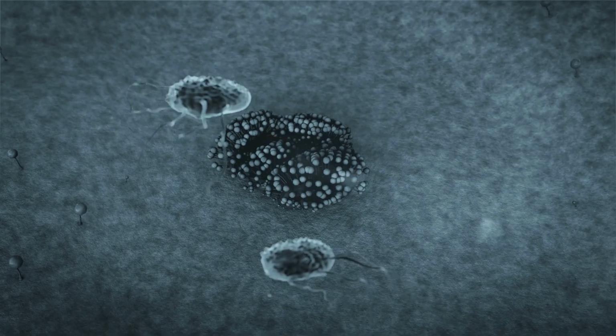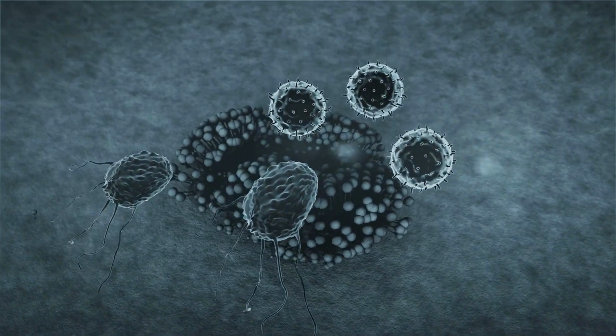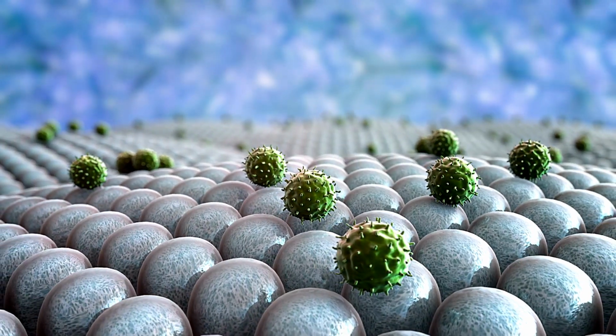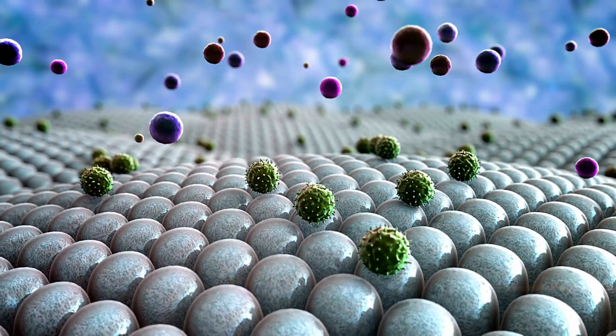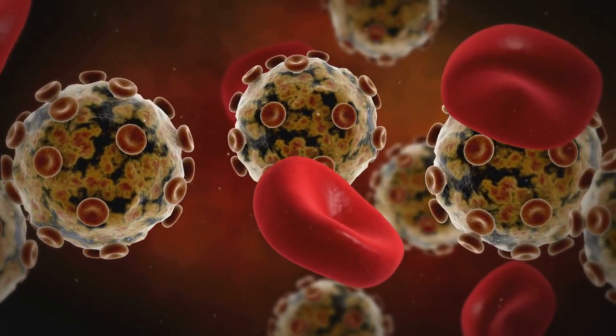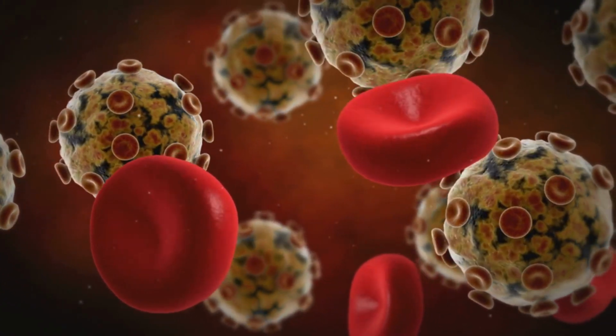Phagocytosis, or cell eating, occurs when a cell engulfs large particles such as debris or microorganisms. This process is common in immune cells like macrophages, which use phagocytosis to remove pathogens. Another form is pinocytosis, or cell drinking, in which the cell takes in extracellular fluid along with dissolved substances.